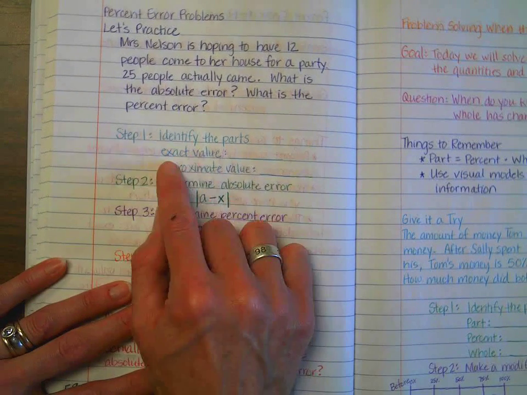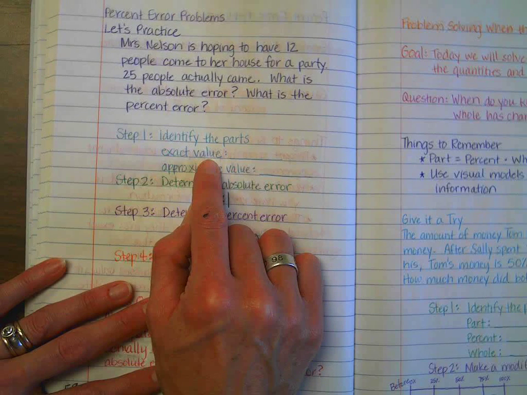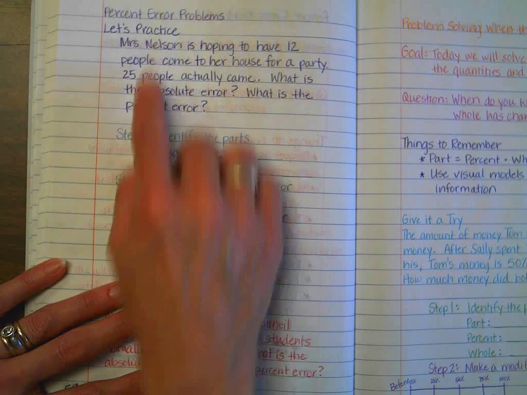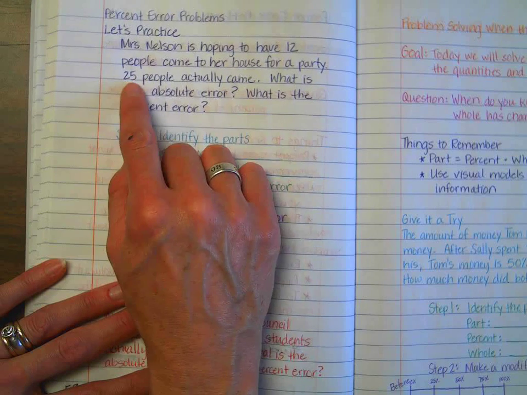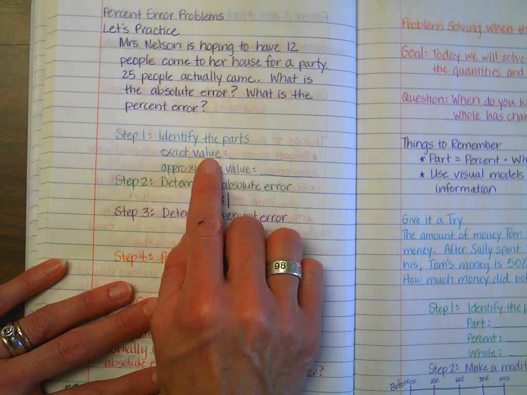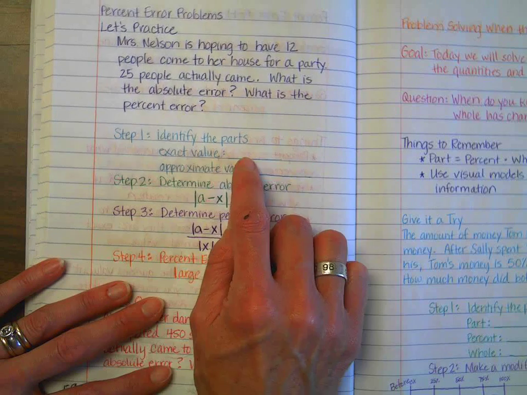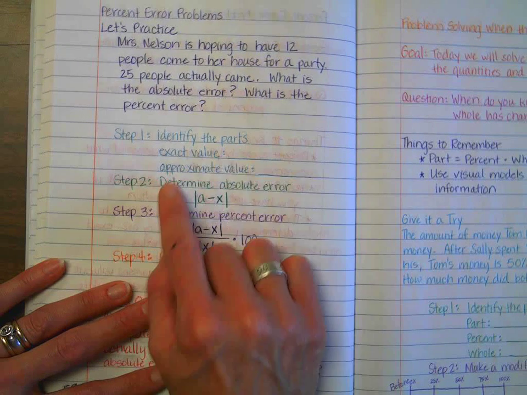Step one, you're going to identify the parts. So what was the exact value? Remember, she was hoping to have 12 people come to her house for the party, but 25 actually came. So what is the exact value? That answer is correct. 25.